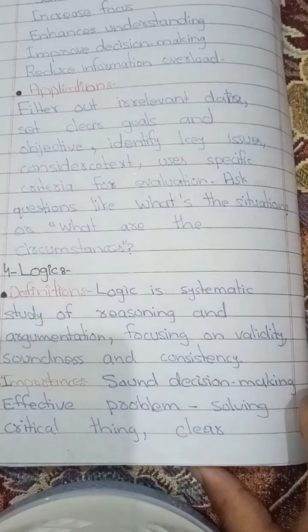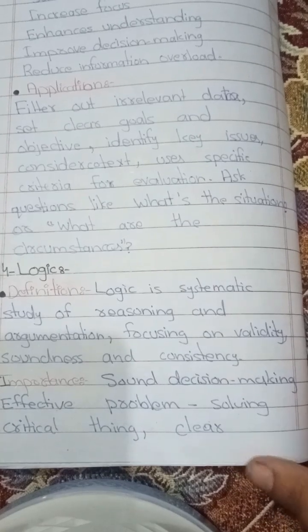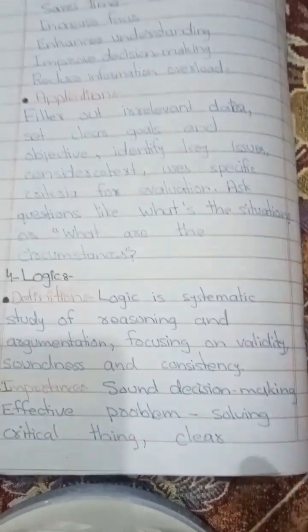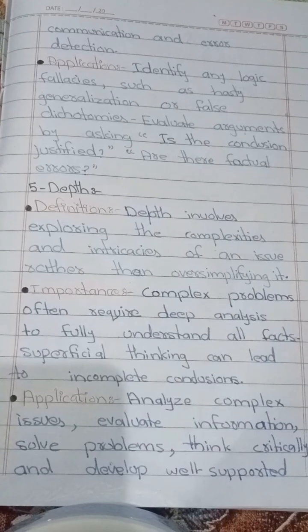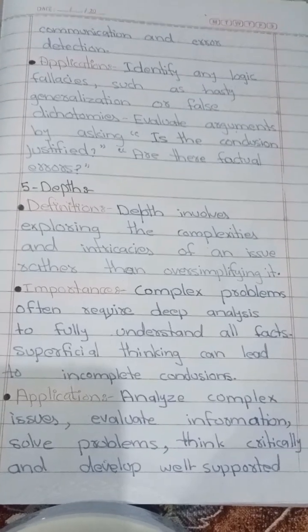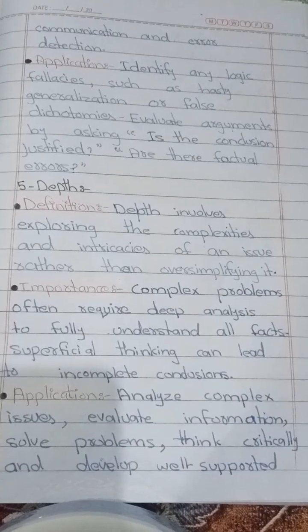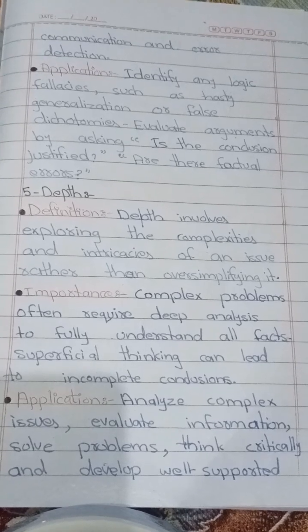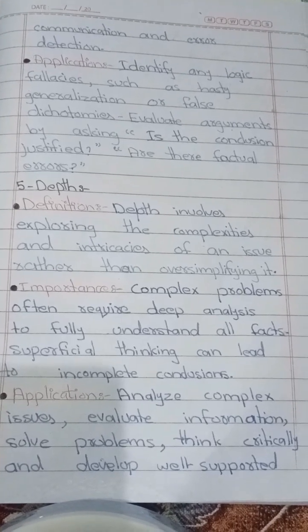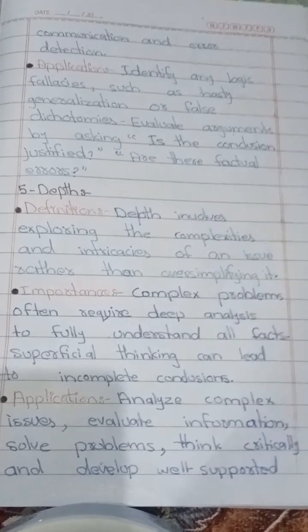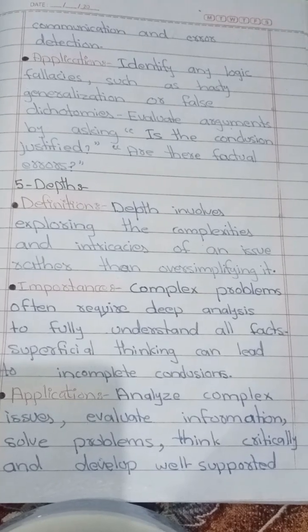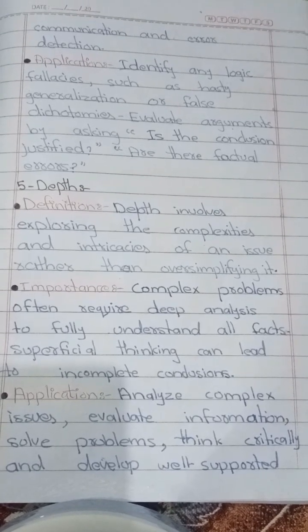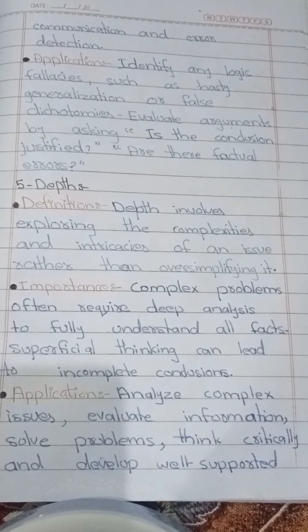Next, we see the importance: sound decision making, critical thinking, communication, and error detection. Then, application: identify any logical fallacies such as hasty generalization or false dichotomies. Evaluate arguments by asking questions like, is the conclusion justified? Are there factual errors?